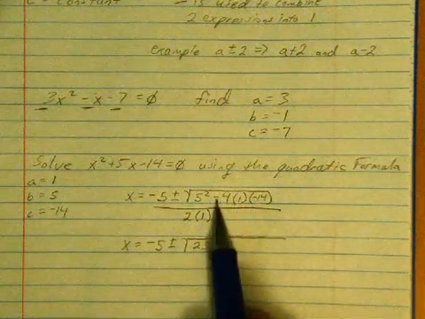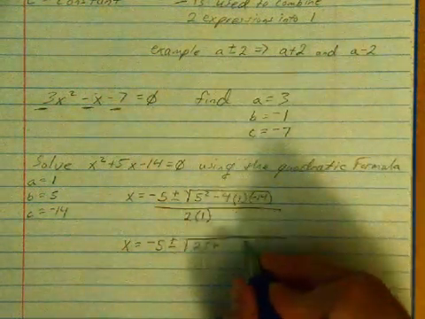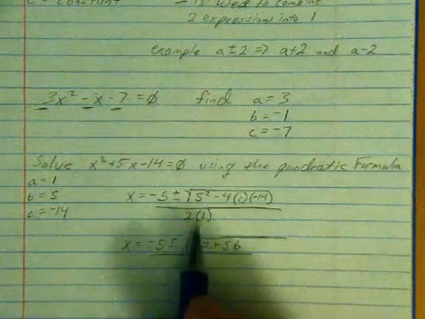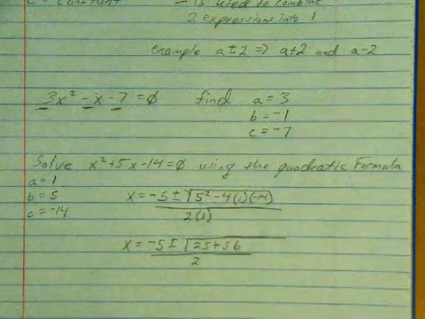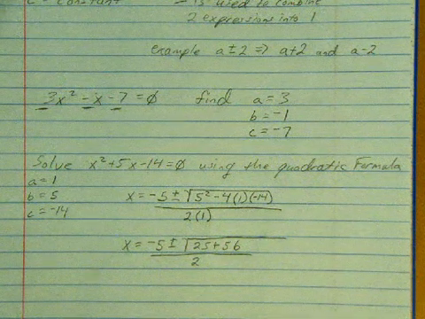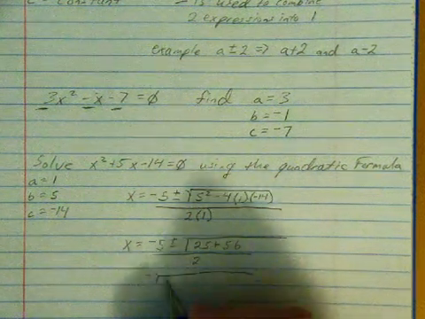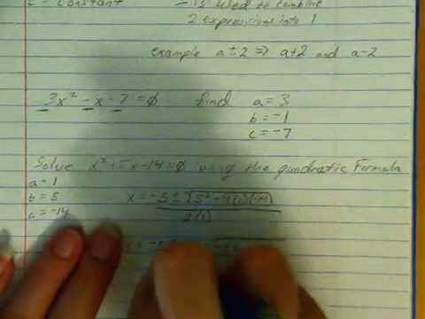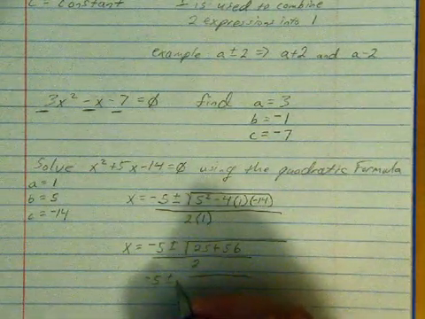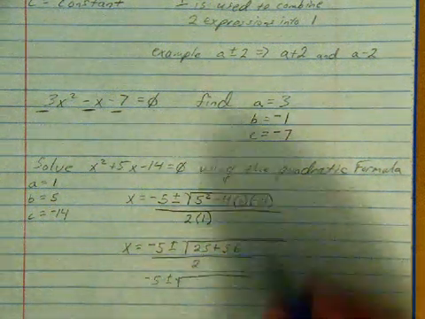But we also had a negative up here. Negative times a negative is a positive. So this is going to be a positive 56 over 2 times 1 is just going to be 2. Okay, so then the next step, we're going to combine what's underneath of our radical sign. So we've got minus 5 plus or minus the square root of 25 plus 56, we end up with 81.